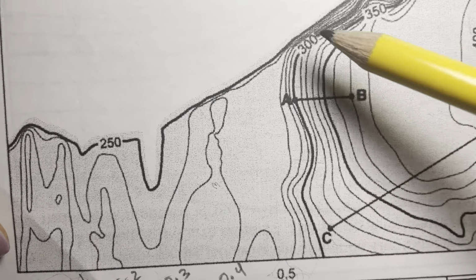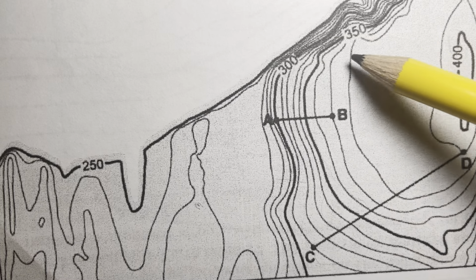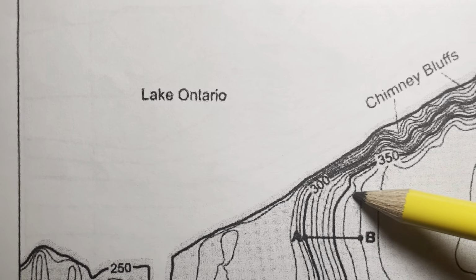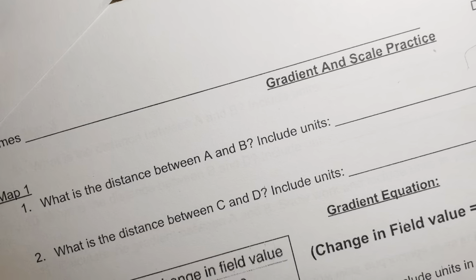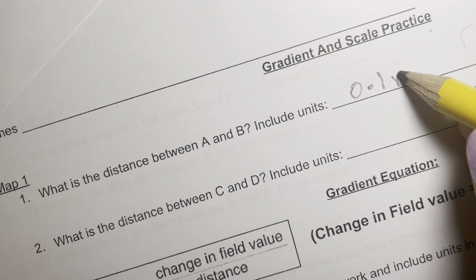Remember, be careful: if it's asking you for distance, do not use the numbers that are given to you on the map, because those numbers actually represent elevation, how high the points are up from the ground, and the elevation is in feet. So I'm going to write for A and B, that's 0.1 miles.